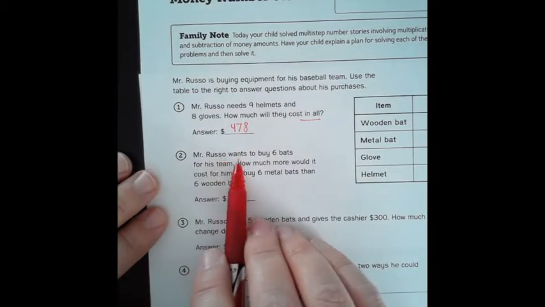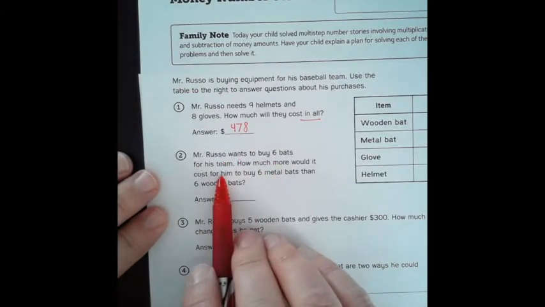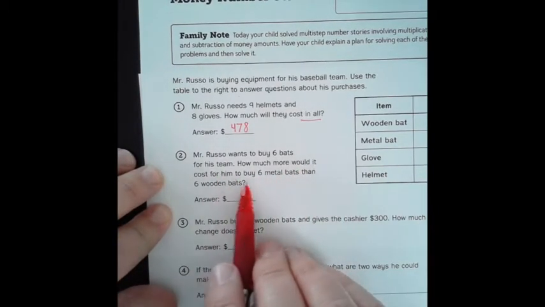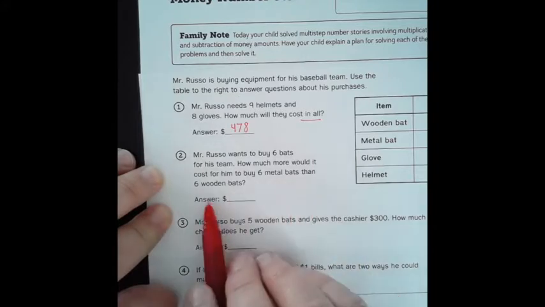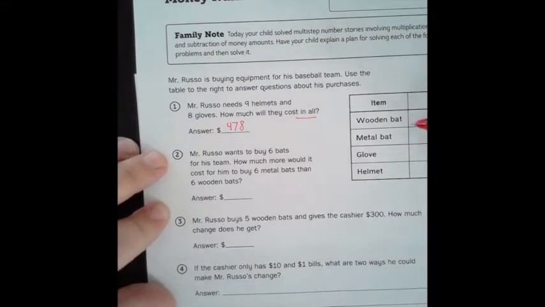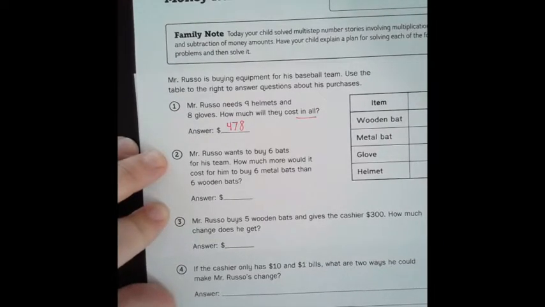Okay, let's look at number 2. Mr. Russo wants to buy 6 bats for his team. Now, how much more would it cost him to buy 6 metal bats versus 6 wooden bats? So he's got a couple choices here for bats. Wooden bats or metal bats? And I'm looking at the metal bats. They cost a little bit more, $74 a piece versus $49 a piece. So we know that to get metal bats is going to be a little bit more. So he's trying to figure out how much money he's going to save if he buys wooden bats.